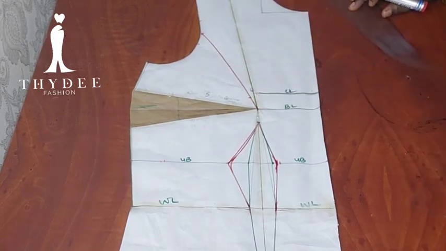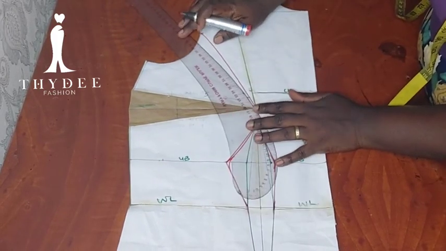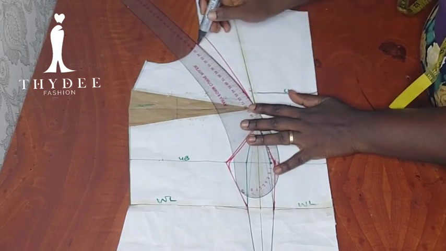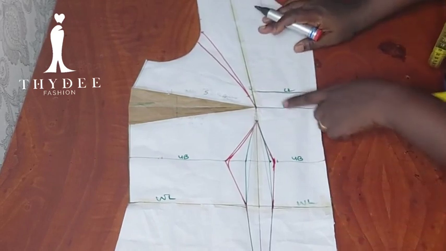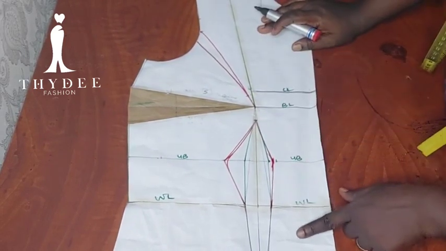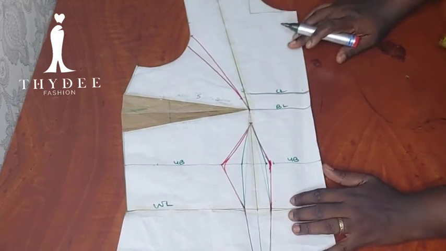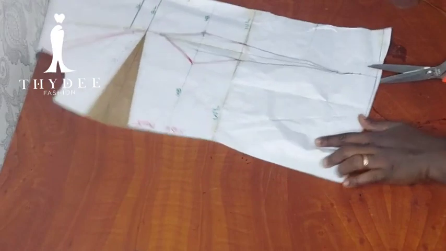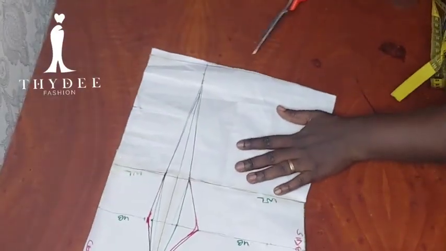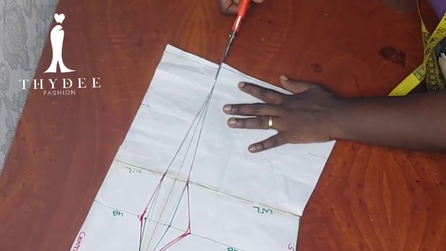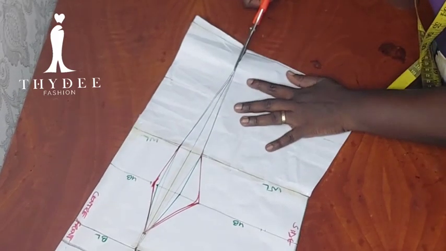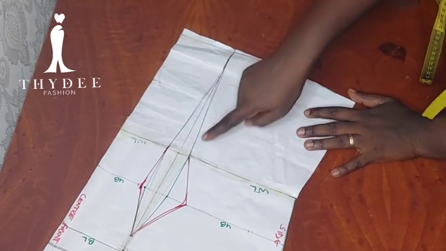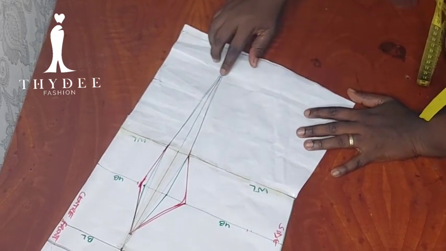Okay, so can you see what it's looking like now? So all I need to do is to cut. So just cut from the middle. So please note that the dart that's coming from the waist ends here.